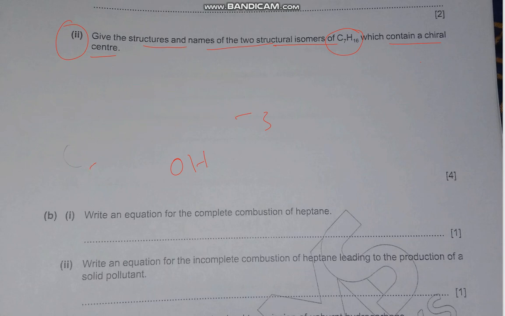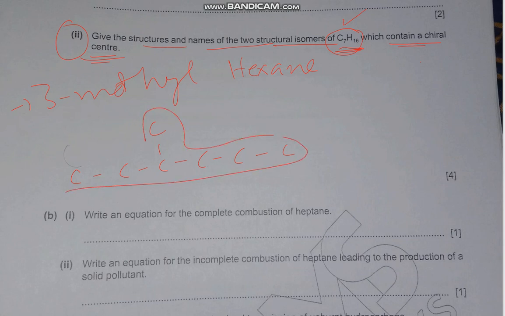So the question is to identify the structure which contains a chiral center, and the formula should be C7H16. So here we go. This is the formula of 3-methyl hexane. So this is the one structure. I can show the formula. So this is the 3-methyl hexane.